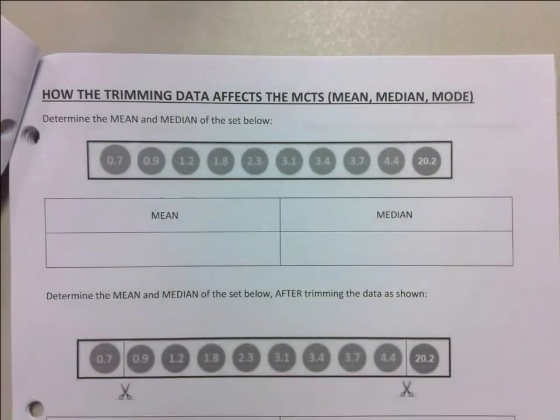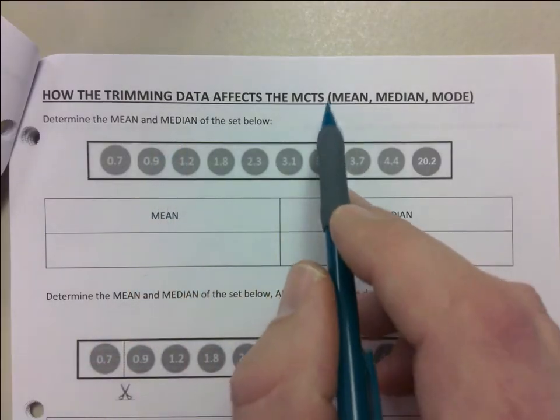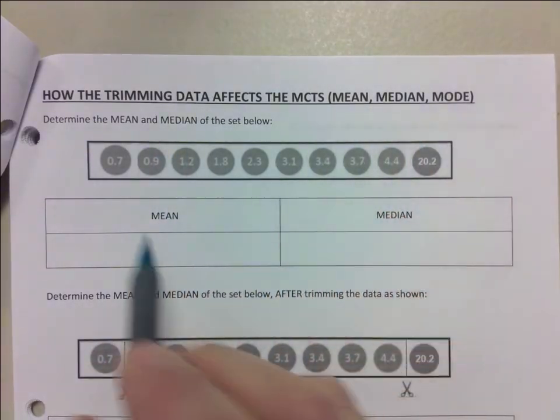Let's see if you're just making sure. Why do we do the trimmed mean? To remove bias. Okay, guys? To remove bias. That's why you want to do a trimmed mean. Bottom line. How the trimming affects your MCTs, your mean, median, mode.